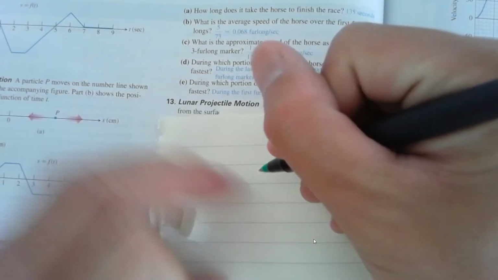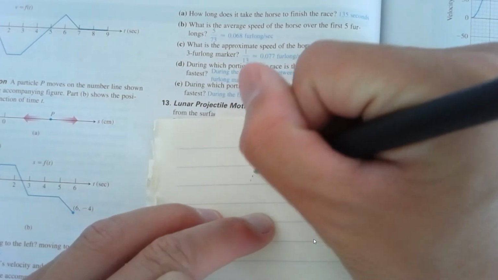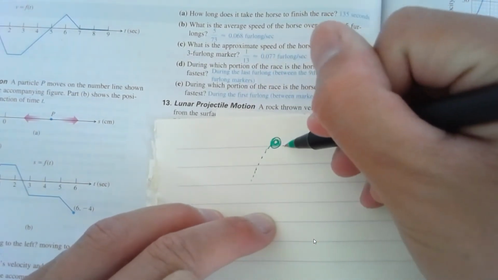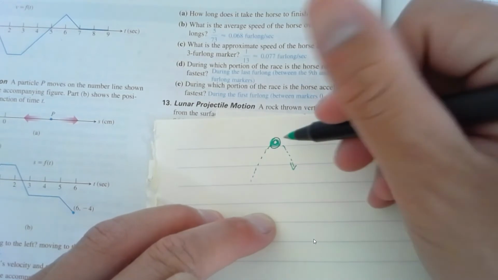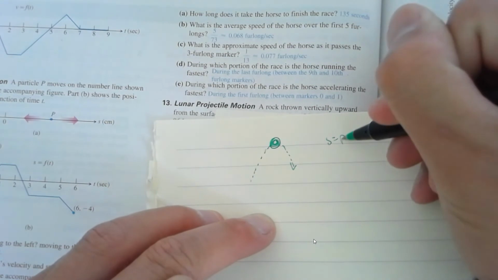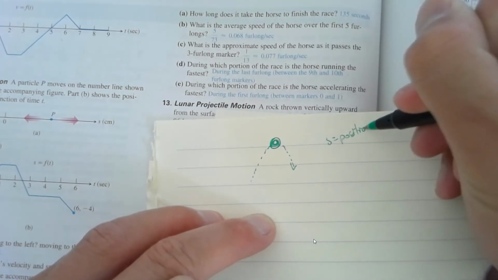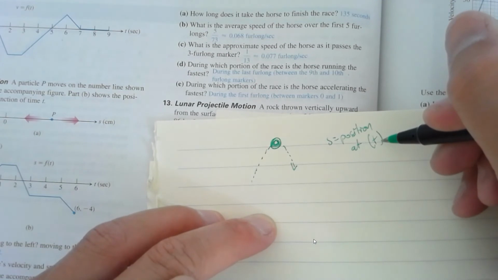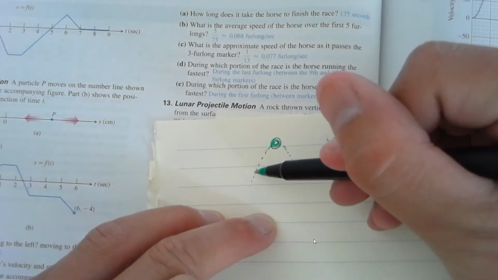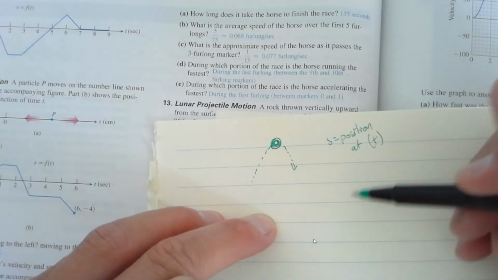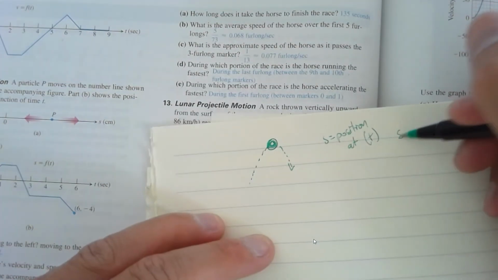So imagine the rock being thrown up in the air, right? And it comes back down naturally, right? So S is just a position. S is where that rock is at t. So t is the time in seconds, and exactly where is the rock? Is it here? Is it here? Or is it here? Or is it at the top? Or where is it? Okay.